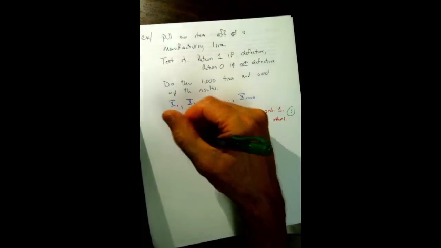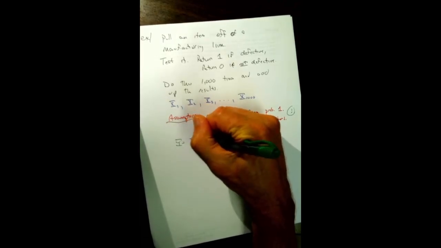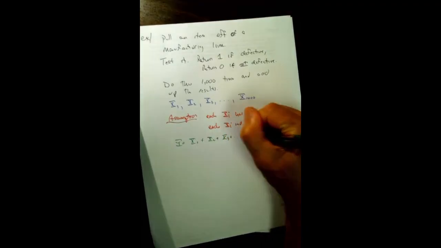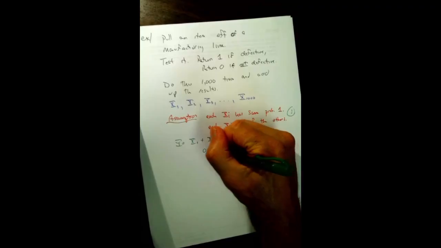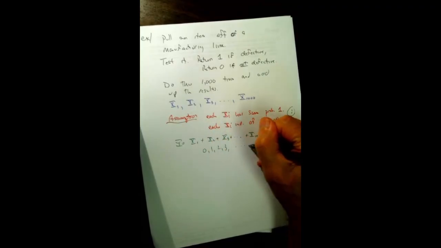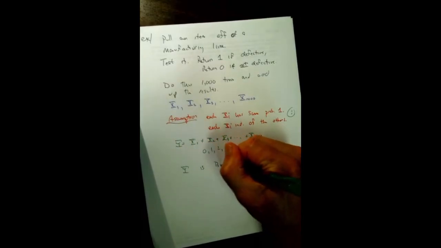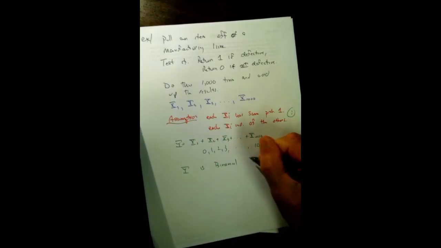So these assumptions are kind of problematic. But if I let y equal x1 plus x2 plus x3 out to x1000, my sample space could be 0, 1, 2, 3, or all of them defective. And y is going to be binomial, assuming these assumptions are okay, even though they're kind of problematic.